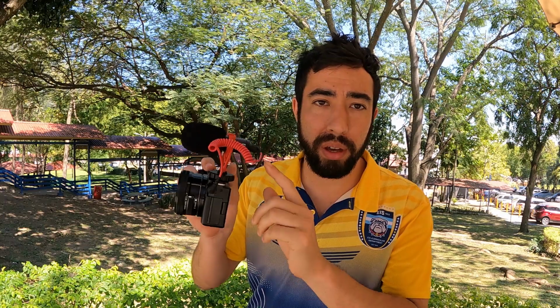So since the drone doesn't have a microphone, that means I've got to record the sound separately. For that I'm going to use a camera with a Rode shotgun mic, and this way I can capture sounds of the environment, like the birds, the murmuring of students, etc. And that will really bring the footage to life.